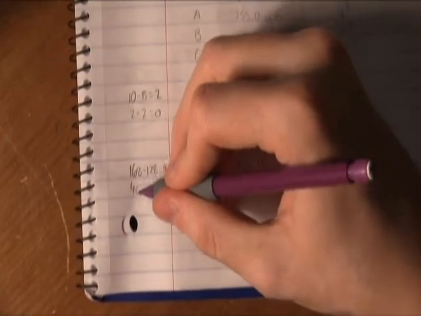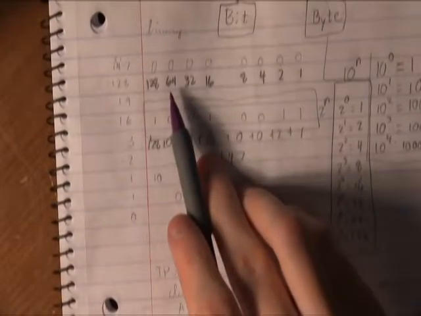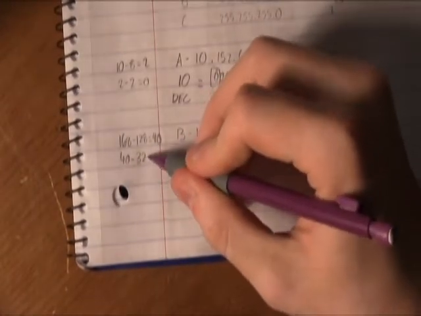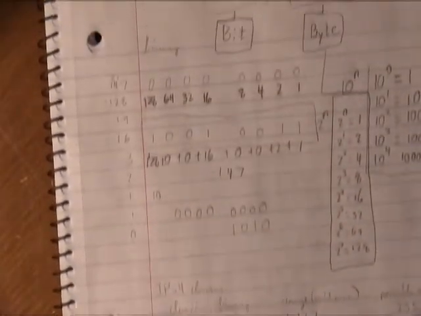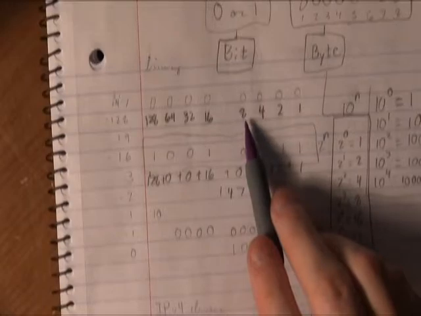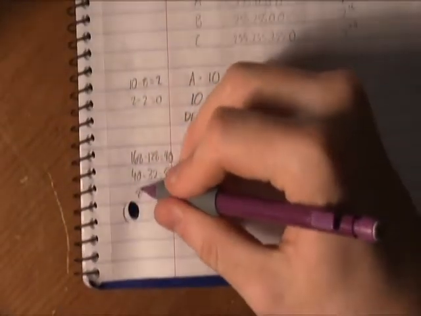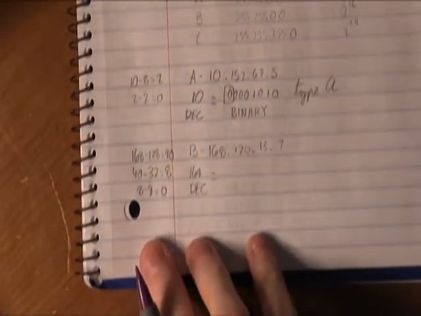Okay, so now we have a remainder of 40. Back up here, what is the next highest one? We can't use 64, we have to use 32. 40 minus 32 is what? 8. That's handy. Well, we have 8, so we're just going to subtract 8 now. And now we've reached 0.